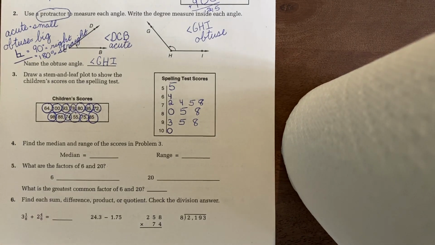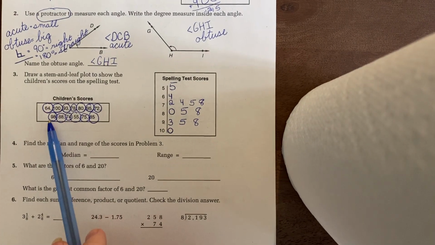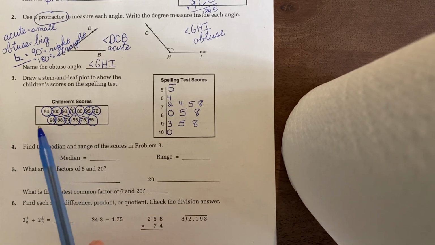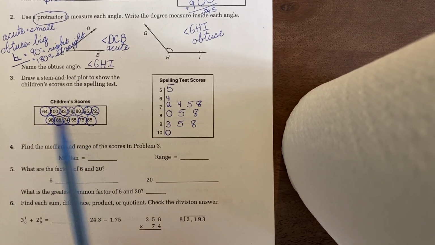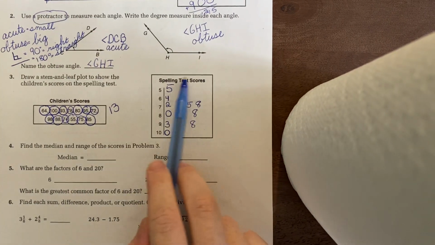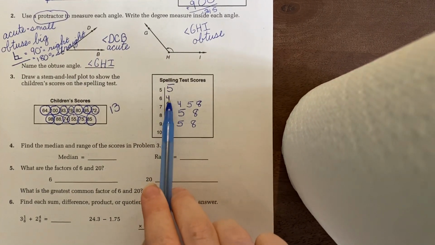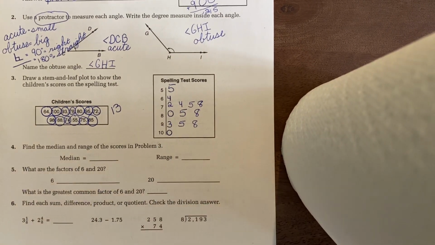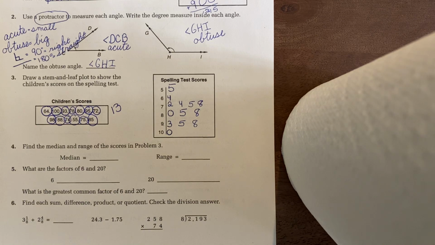Okay, so I filled in my stem and leaf plot. I saw that there were 13 scores. And let's make sure there's 13 numbers over here. 1, 2, 3, 4, 5, 6, 7, 8, 9, 10, 11, 12, 13. Perfect.